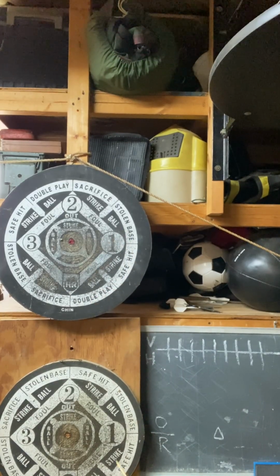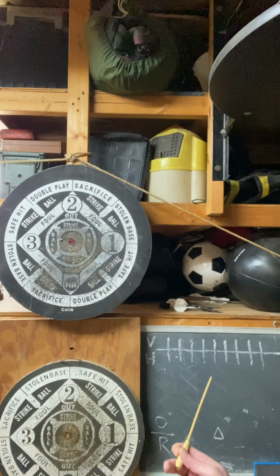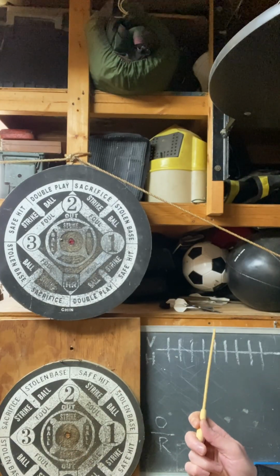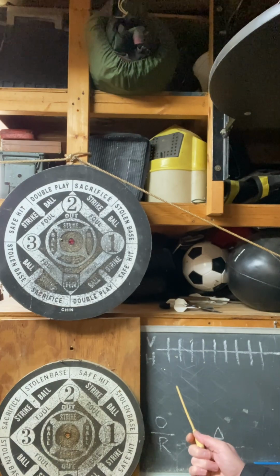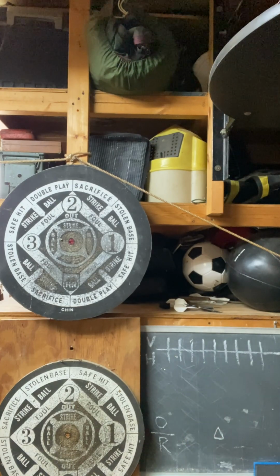Also, this is a good game to play against yourself, similar to chess. You can go ahead and pitch the top of the inning and also pitch the bottom of the inning, and it's a good way to start learning.